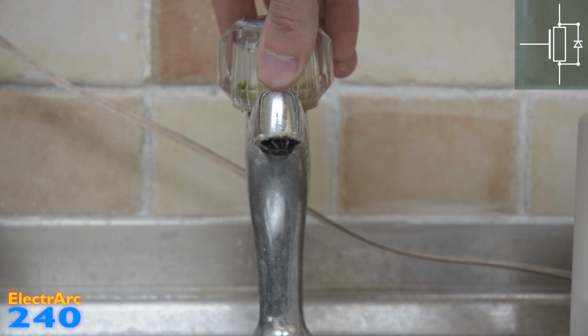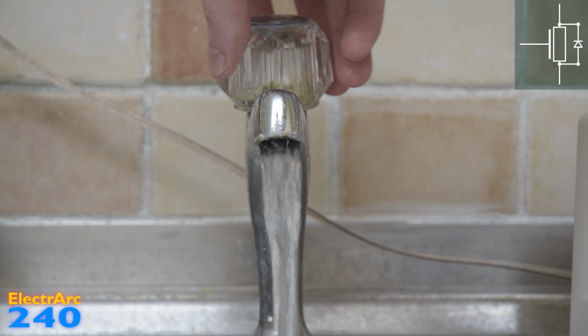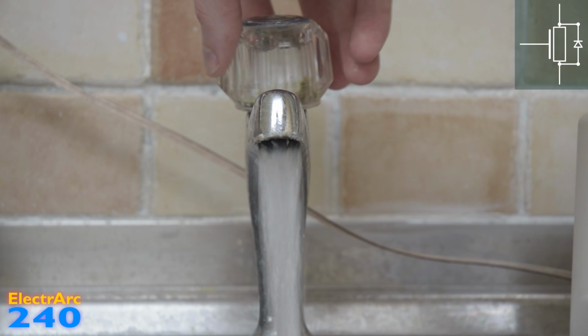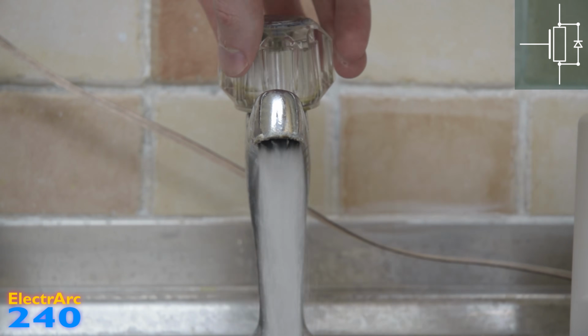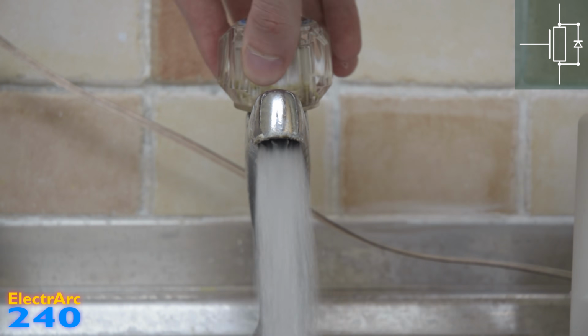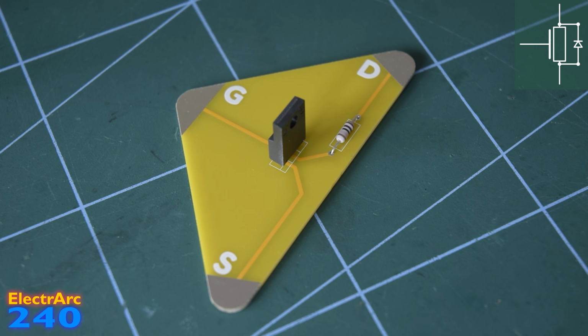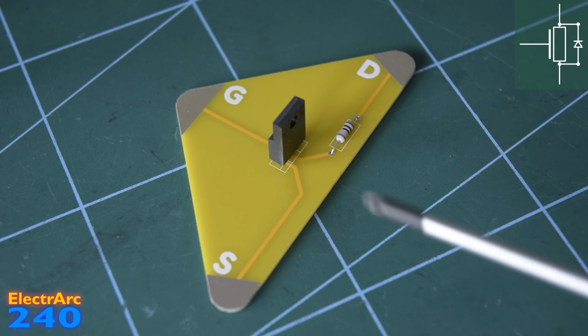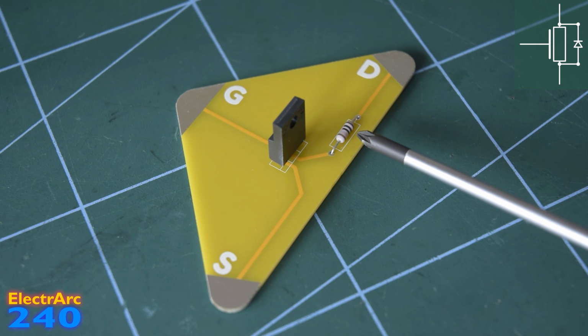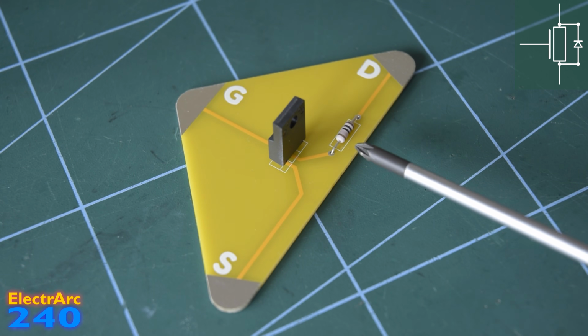So really, the channel of a MOSFET is a bit like a tap. I can control how much water is flowing through, but there's always going to be a limit, no matter how much I try to turn it on more. So what this means in practice is that you always have to think of a MOSFET like this, a permanent resistance on the drain that we can't get rid of.